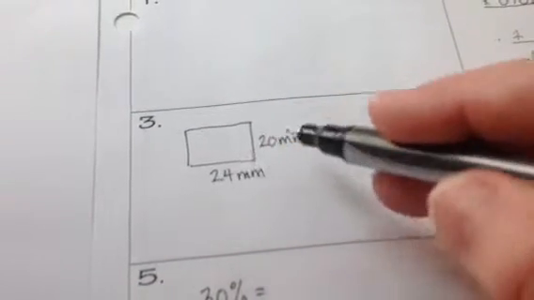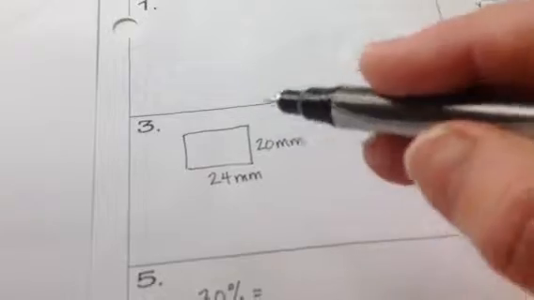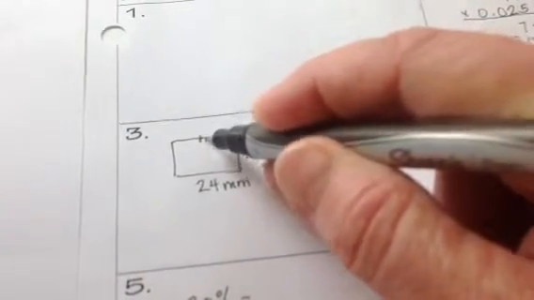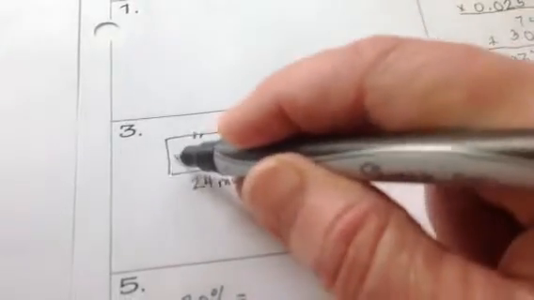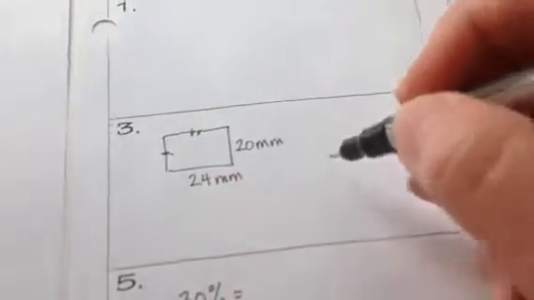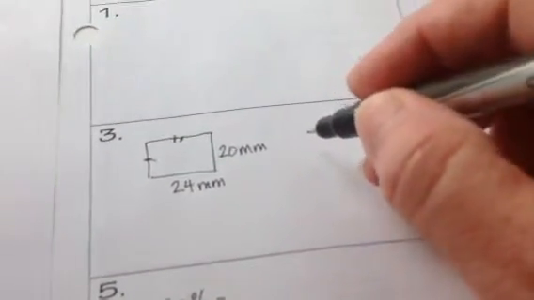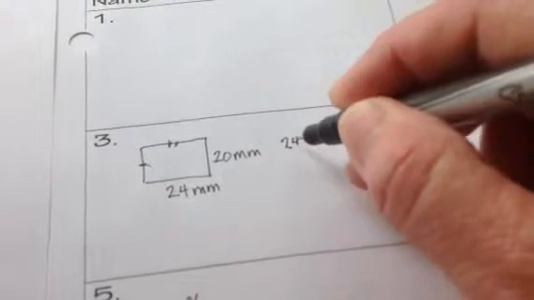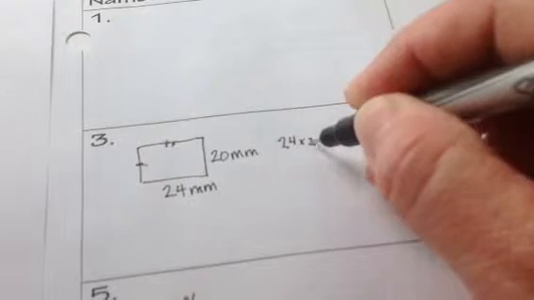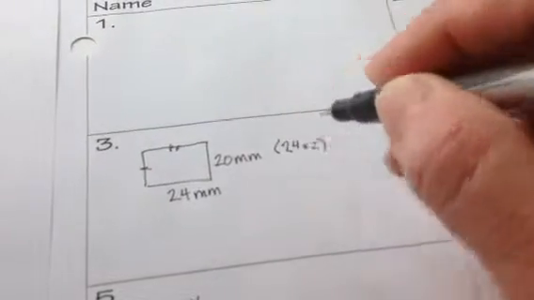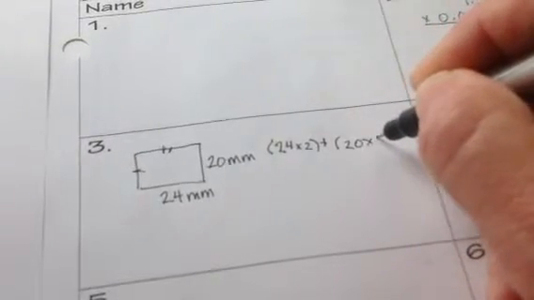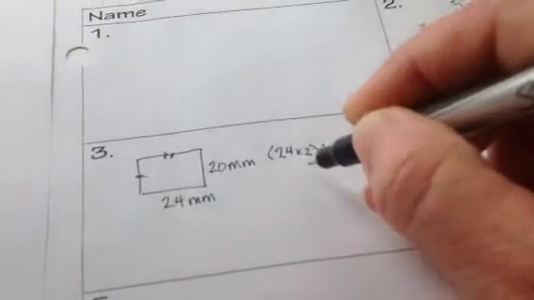Well, it only gives me the 2 measurements, but because it's a rectangle, I know that this side opposite is going to be the same, and the side opposite this one's going to be the same. So if I wanted to write a really nice fancy mathematical sentence, I would write 24 times 2 plus 20 times 2, and then figure that out.